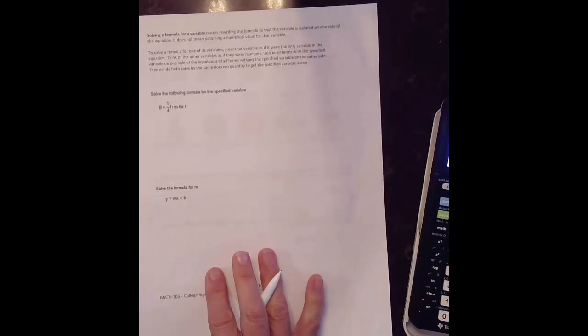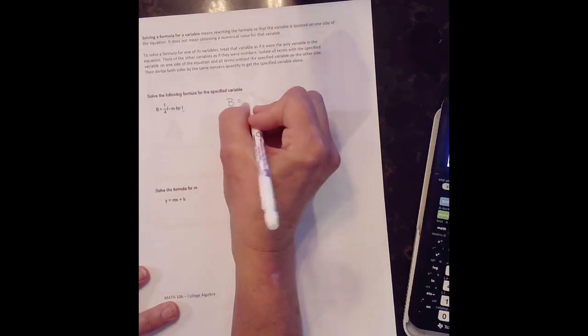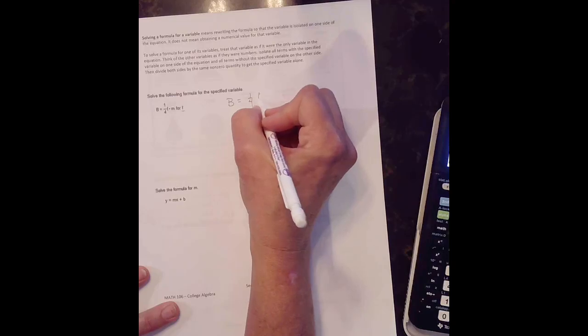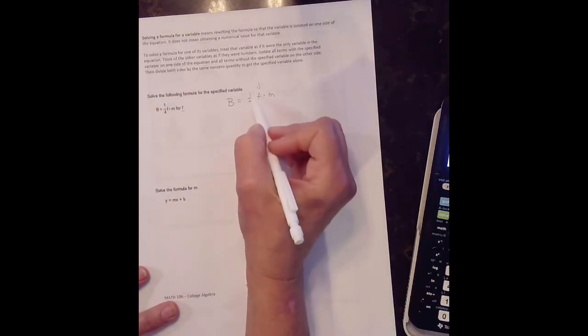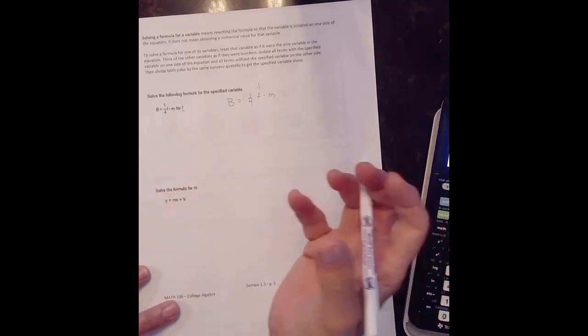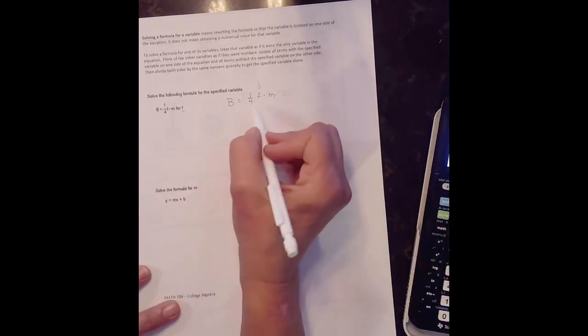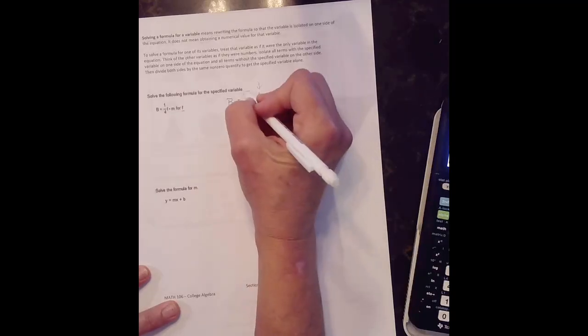The other types of problems that you will have in this section will be solving a formula for a particular variable. So I'm going to rewrite this as b equals 1/4 times f times m. And we're going to solve this equation for f. By doing that, what we want to do is move everything over, but just keep it ambiguous. You're going to do the same types of problems, but you're just going to leave it as variables. So in this case, if I have 1/4 times f, that means I'm going to multiply both sides of the equation times 4.